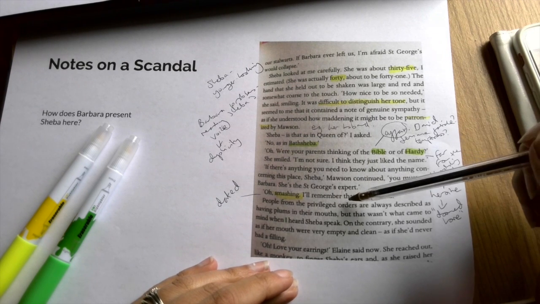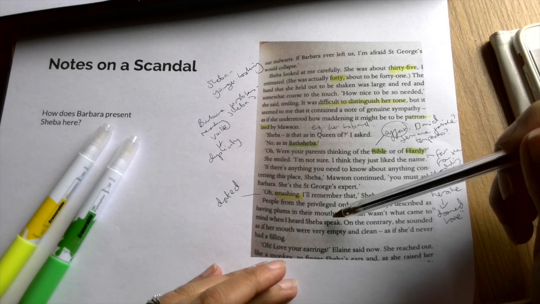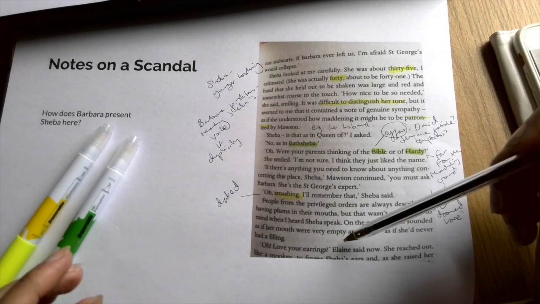People from the privileged orders are always described as having plums in their mouths, but that wasn't what came to mind when I heard Sheba speak.